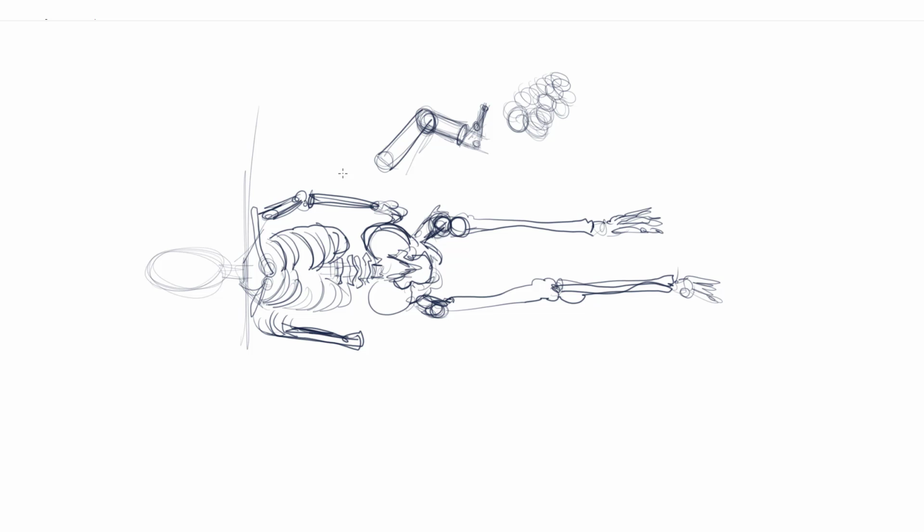This is actually the top view, and just putting some holes for the eyes. This is the teeth portion, and here the gap between the upper jaw and the lower jaw. Okay, so this is the skeleton. It looks like this.